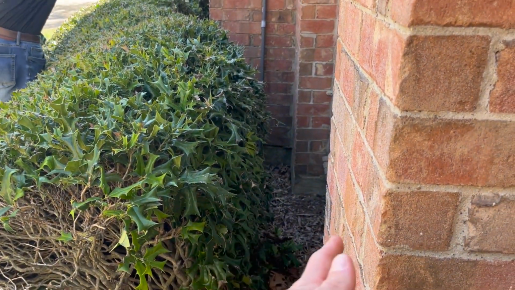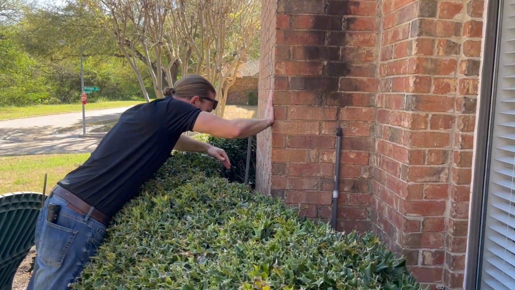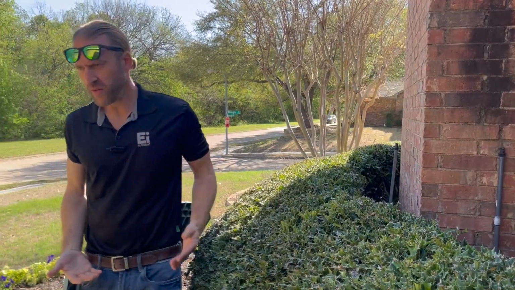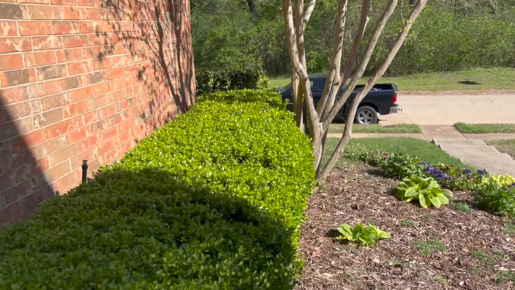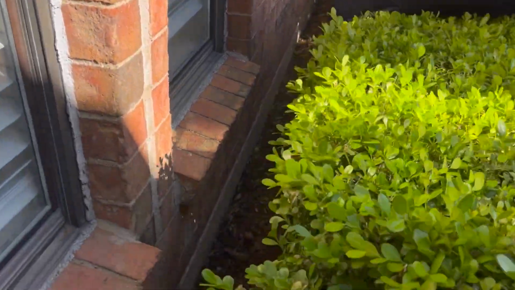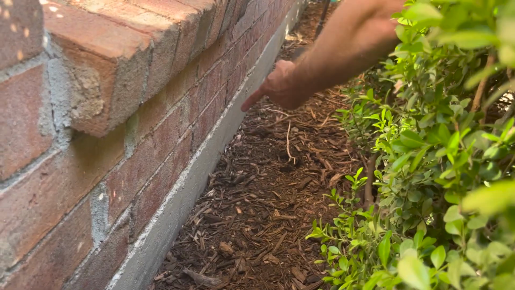And we want this gap here. And when they touch, we're inviting them in, right? Yes. And another conducive condition we see a lot is the grading, or the ground, being too high up on the foundation. This has good grading, but sometimes we'll see the grading up here near these weep holes.